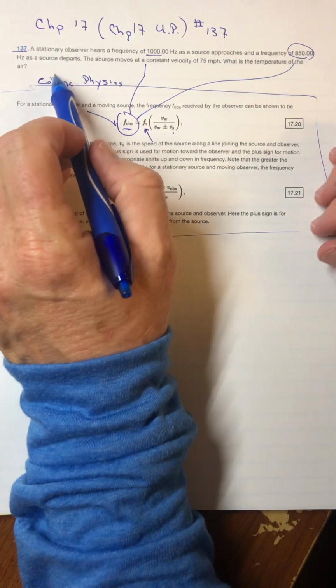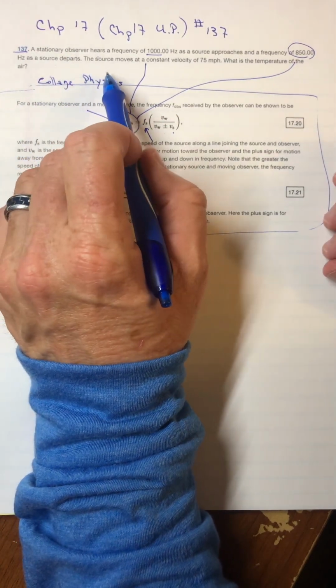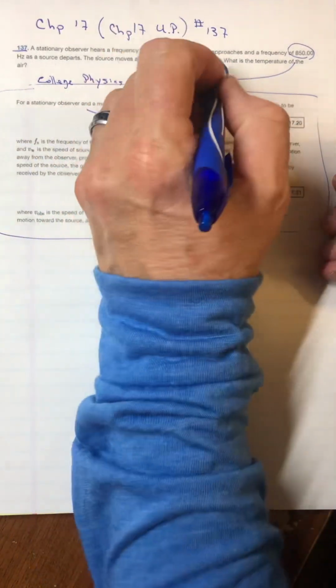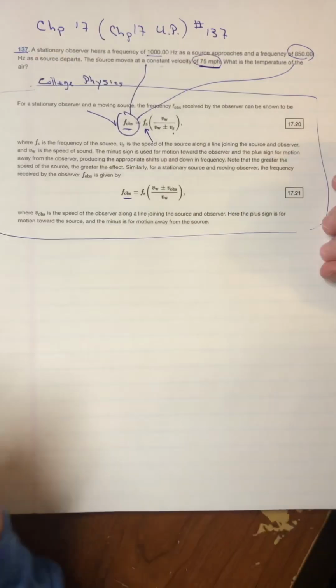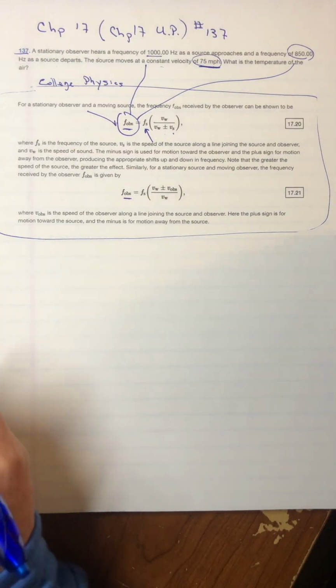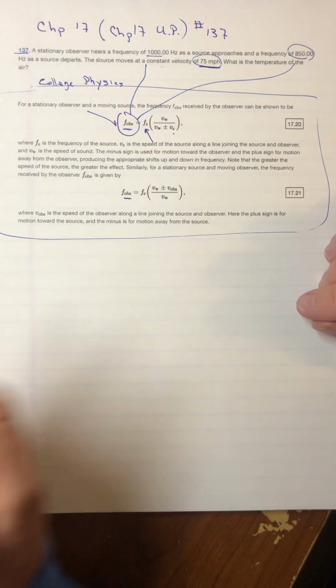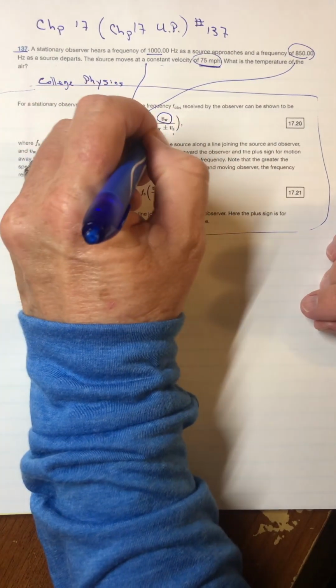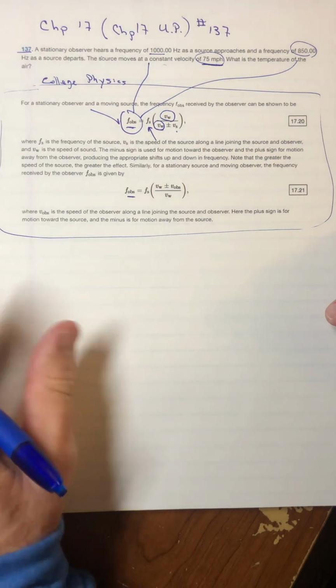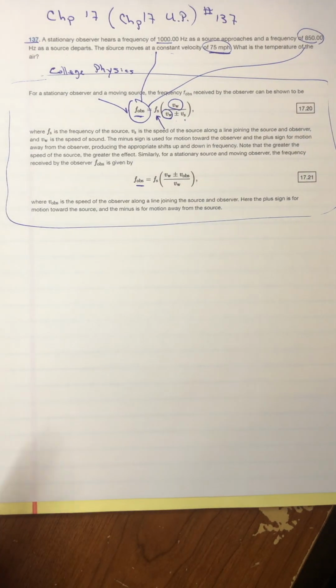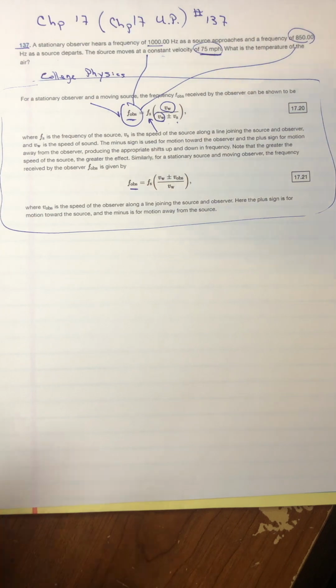Although I better keep reading on here. It says the source moves at a constant velocity of 75 miles per hour. So I suppose we better watch our units here. What is the temperature? And so we also know that velocity of the wave is dependent on temperature. So that's going to be the key recipe here. So let me give it a try for the first one.